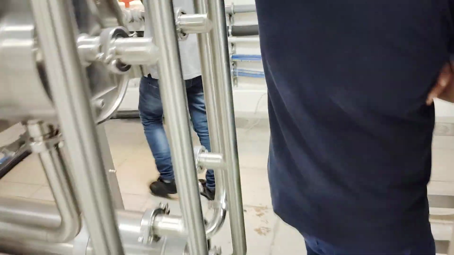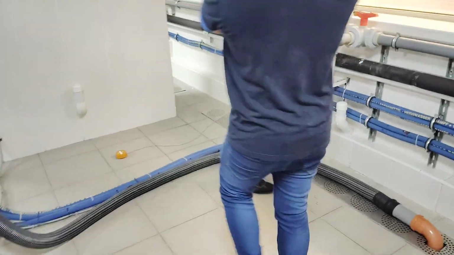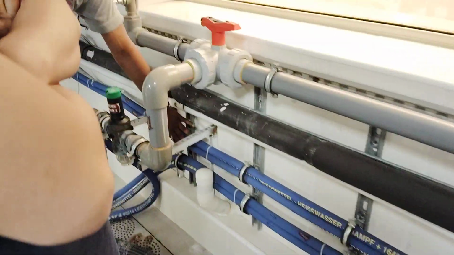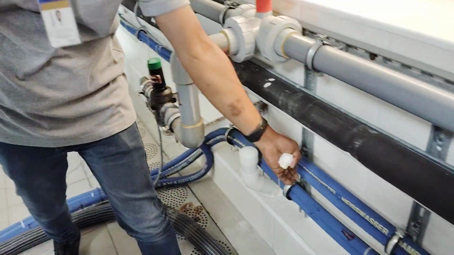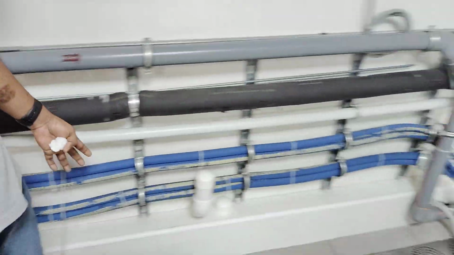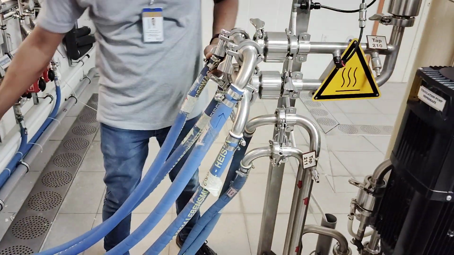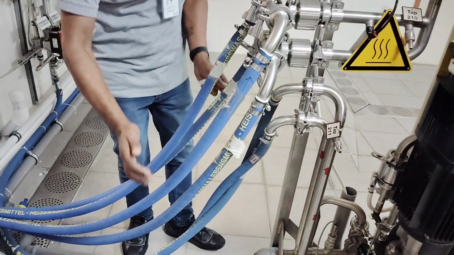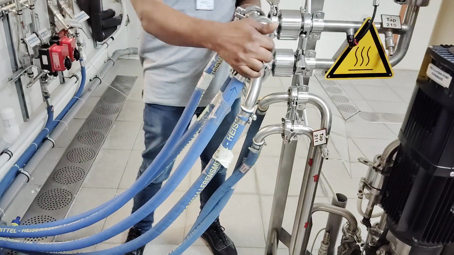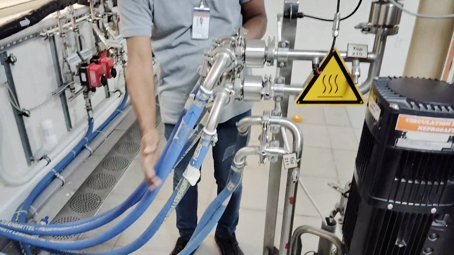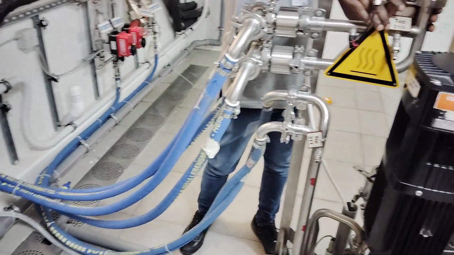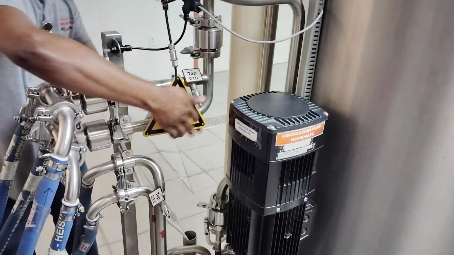You see now, the first RO is connected. These are the two ROs, this is the first and this is the second. Both are coming here now. One of them will be connected here, the other will be connected here. So both will not run at a time. Suppose this RO is running, it will take inlet from here. If the other RO is running, it will take inlet from there.